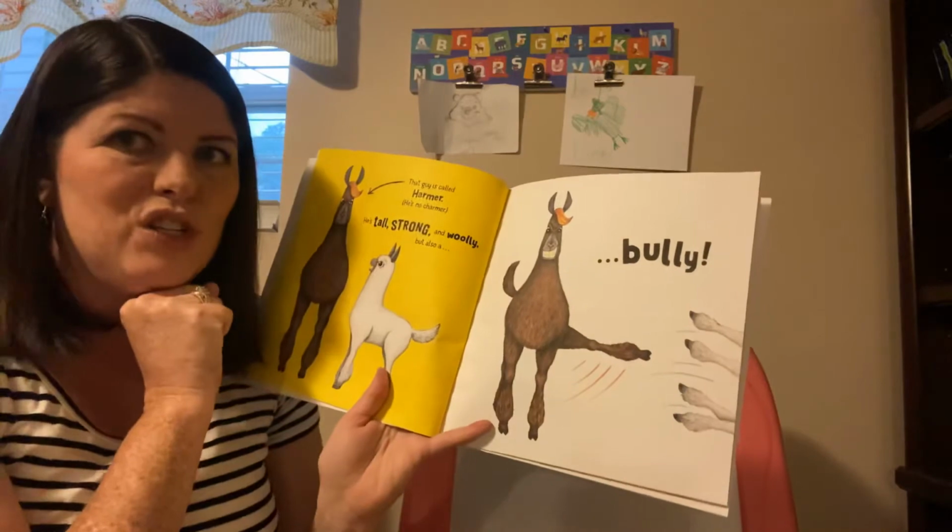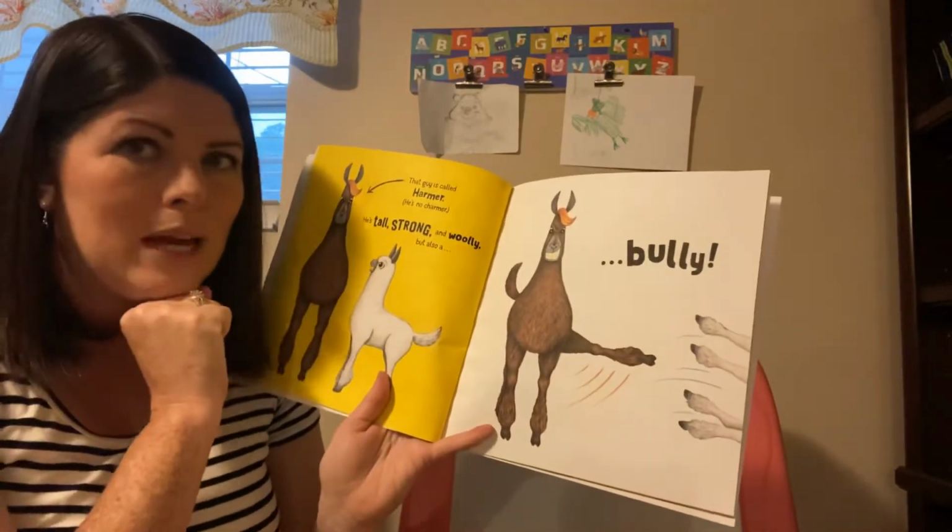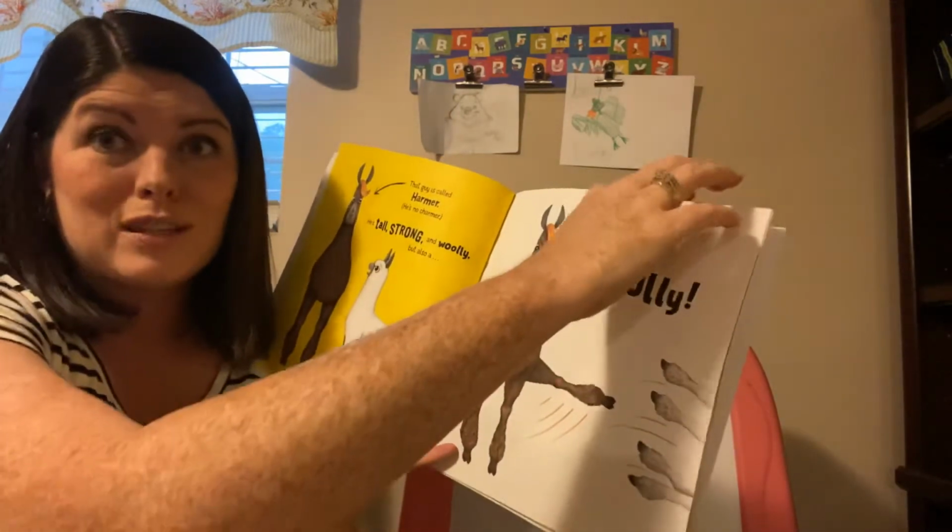Notice the illustration showing us already what's happening. Poor Macca just got kicked.